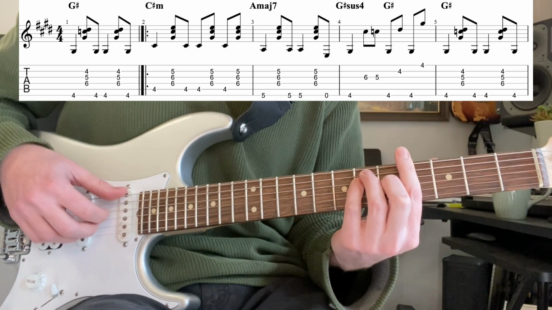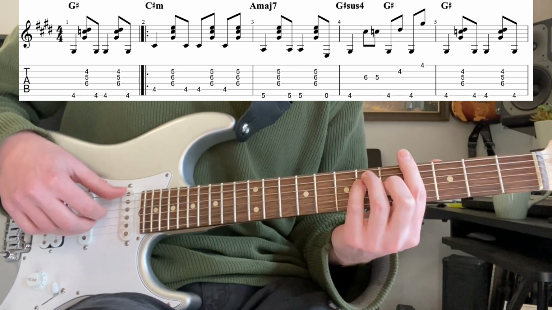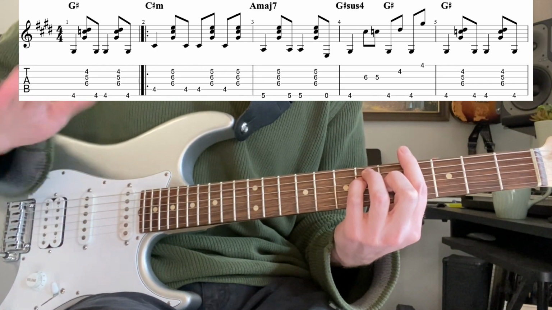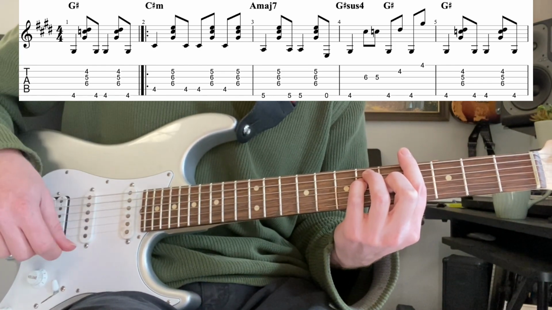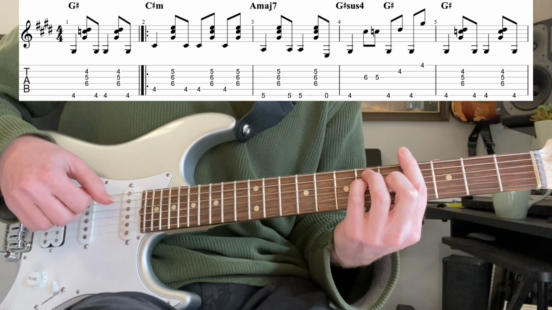Okay, so that would be bass, chord, bass, bass, chord, bass. And when you do the bass, do it with your thumb, 6th string. The chord, I recommend the 3 fingers or the pick, whatever, on the 4th, 3rd, 2nd strings. Like that.